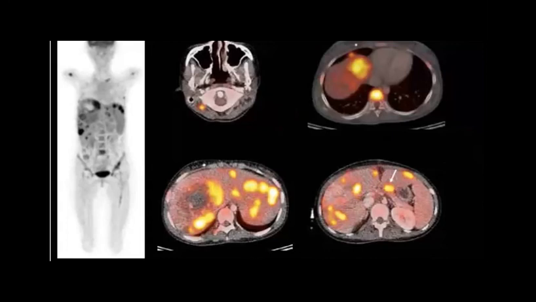So this is the FDG PET/CT of this patient. If you do it for a child, then make sure that they have something, a very nice indication to do it. So how will you start? You start with the liver, that's a good choice.